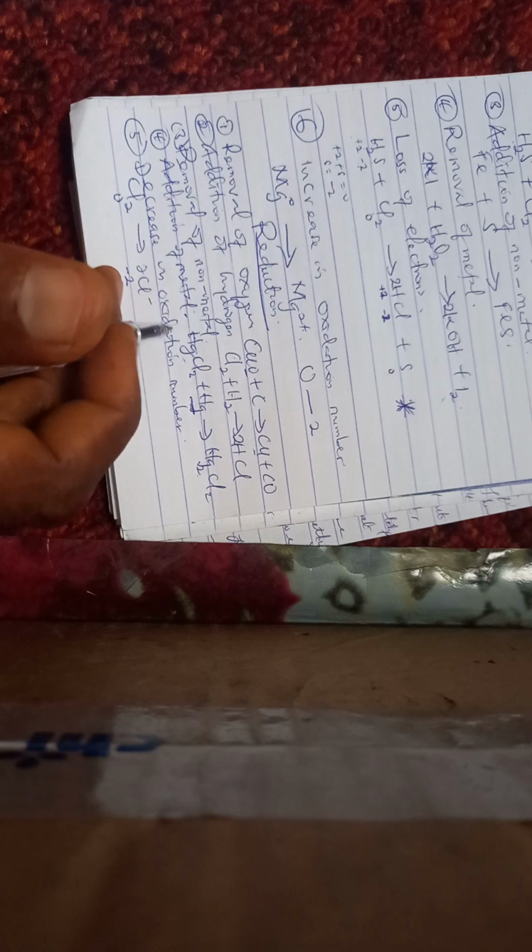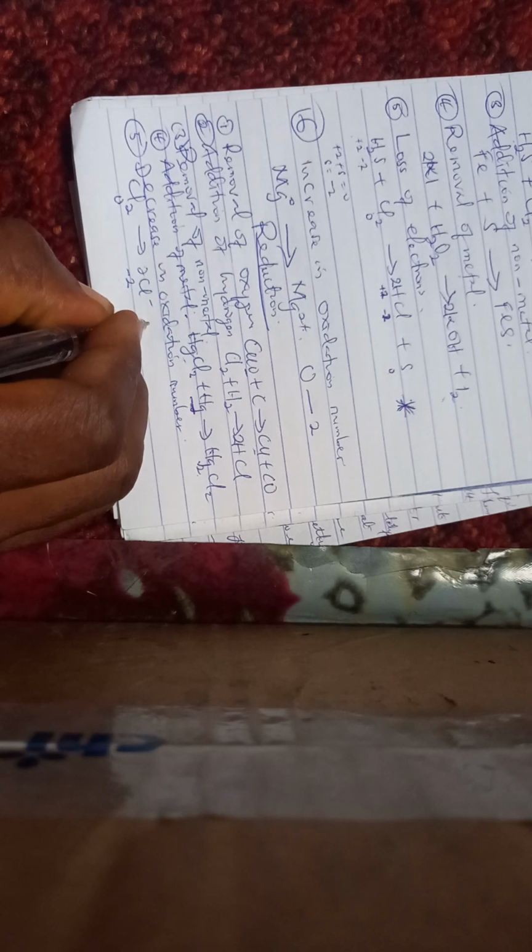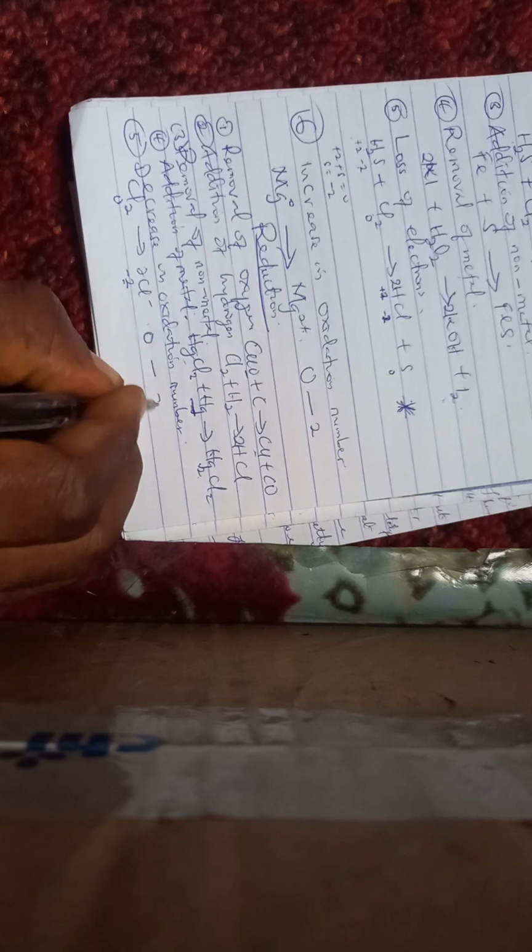Minus in terms of electron is addition of electron. It has gained, but in mathematics it is a decrease. So if a substance gains an electron, its number is going to decrease. So it is from 0 to -2. So decrease in oxidation states or oxidation number is termed as reduction.